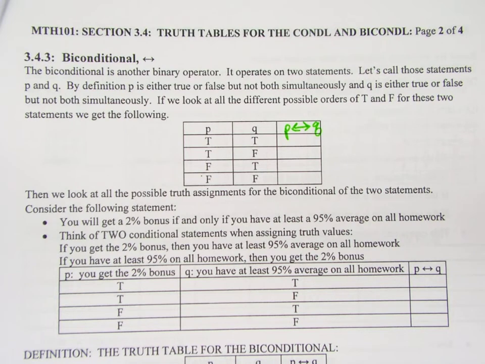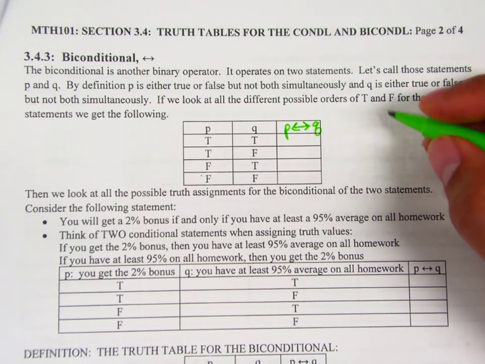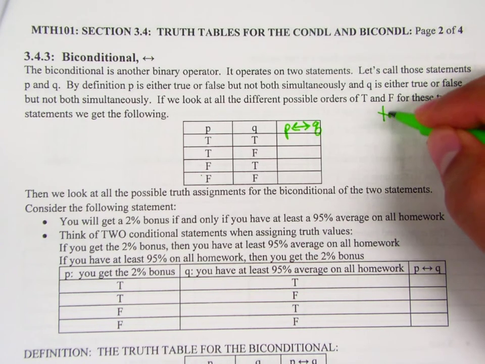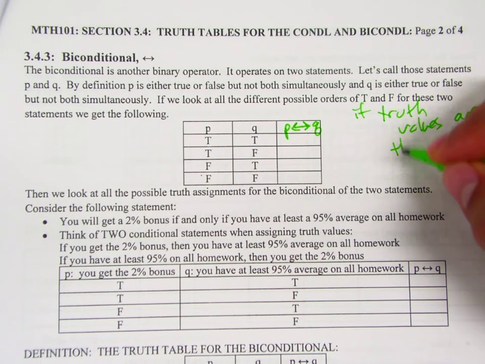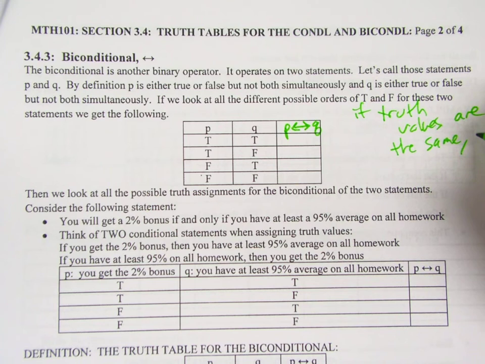This is a little stricter. This is what most people mean when they say, if you clean your room, then you can go out. This is the scenario where you do what you say you're going to do and consequences should happen. If you don't follow up or don't do what you're supposed to do, there's a consequence for that as well. So what you need to remember here is that if the truth values are the same, then it's true.